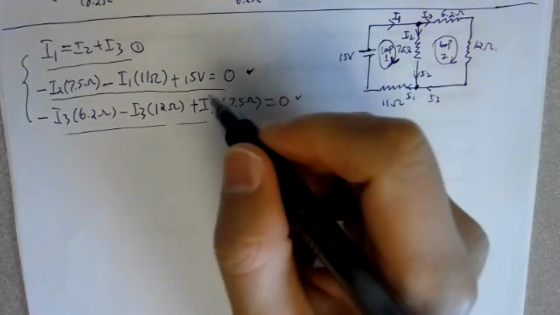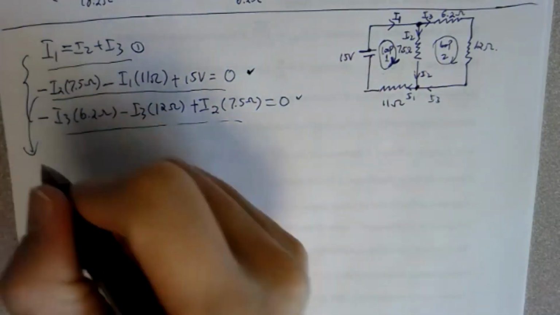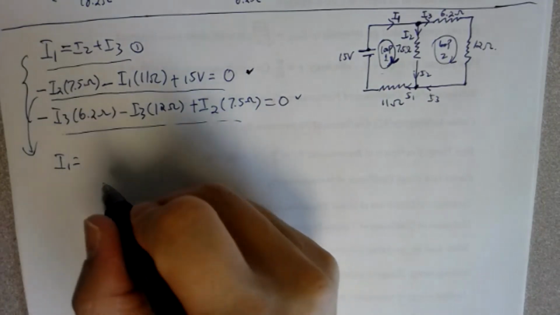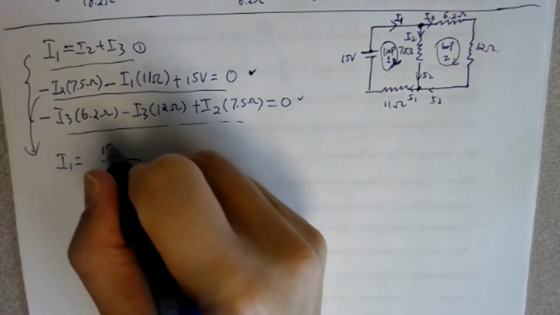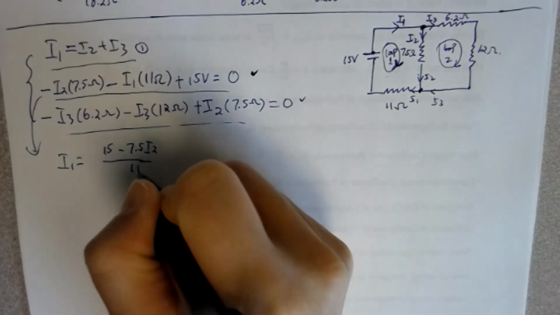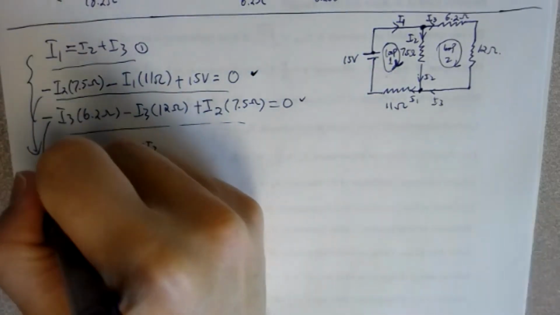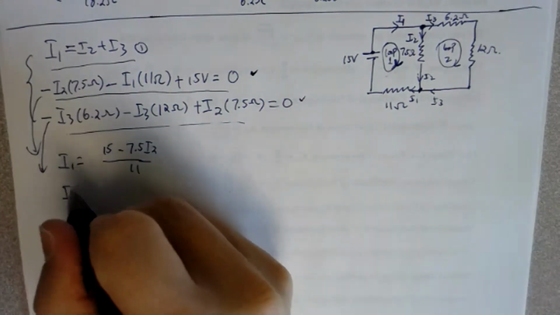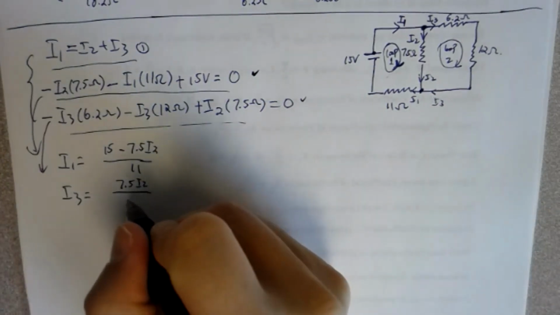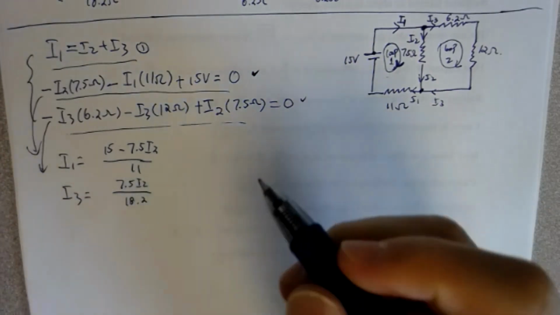From here you get I1 equal to 15 minus 7.5 I2, divided by 11. And from the third equation, you get I3 equals 7.5 I2 over 18.2.